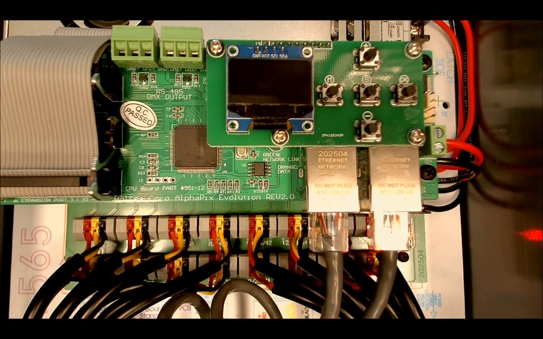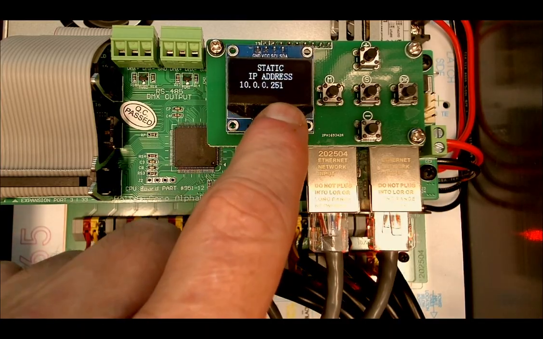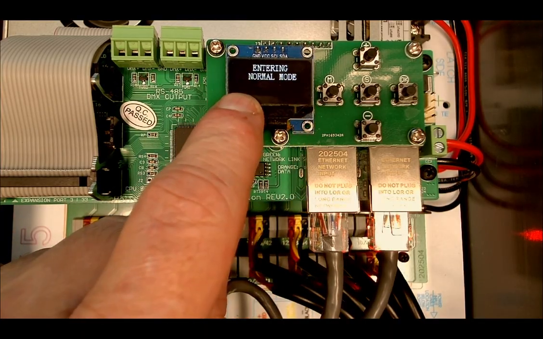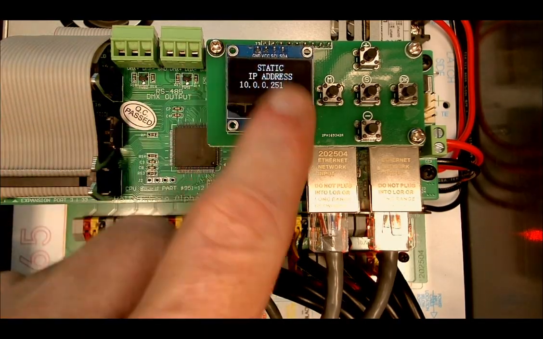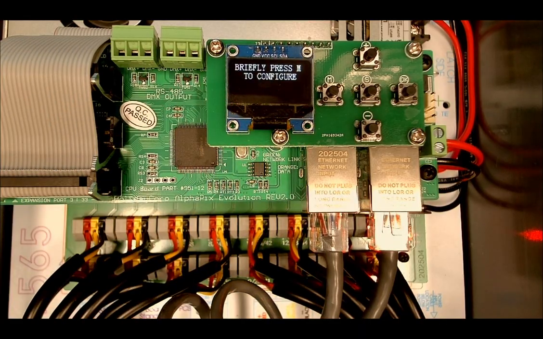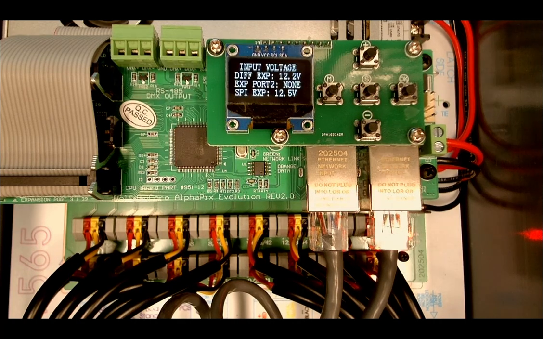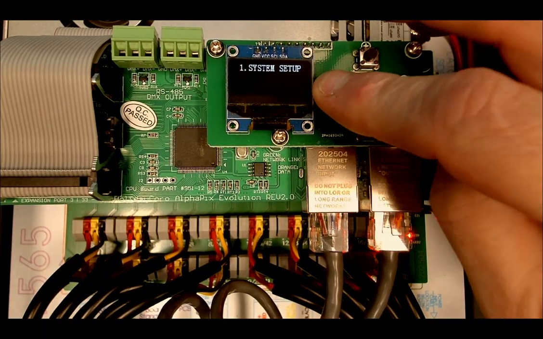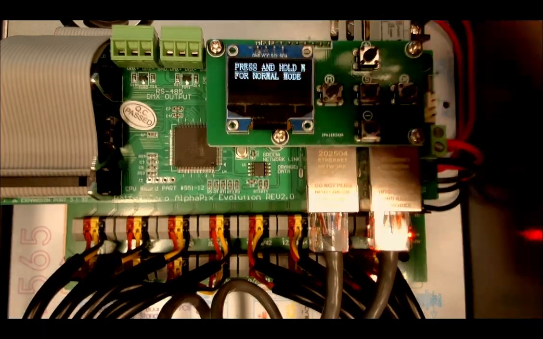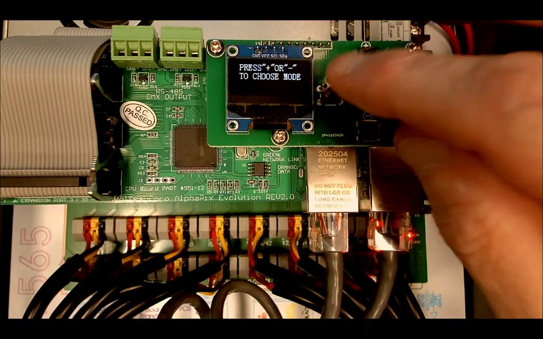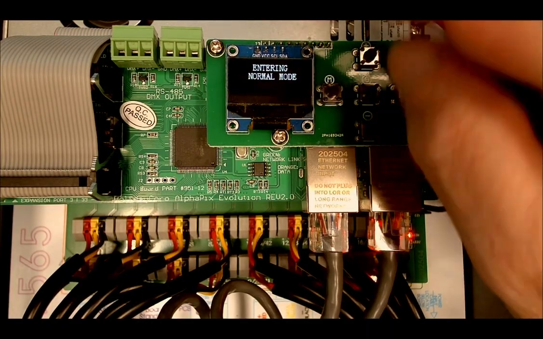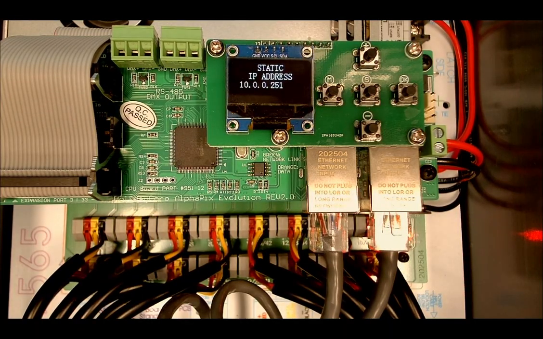When the controller first powers up, what we will see is the version of the firmware and the current address. It is now telling us we're entering normal mode. There are two modes: normal, which is where we're receiving data from the network via DMX, and test mode. If we go into test mode, we press and hold the far left M button and we enter test mode. To exit that mode, press and hold the M button again and we enter normal mode.